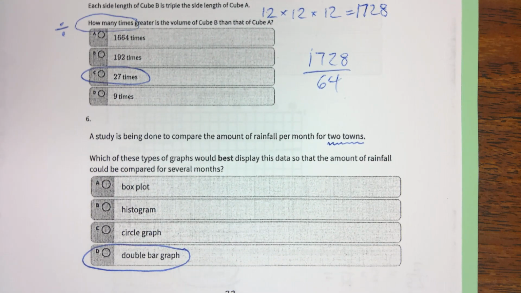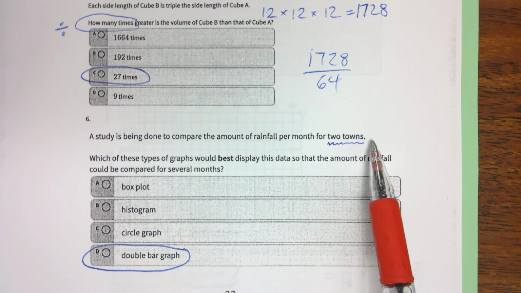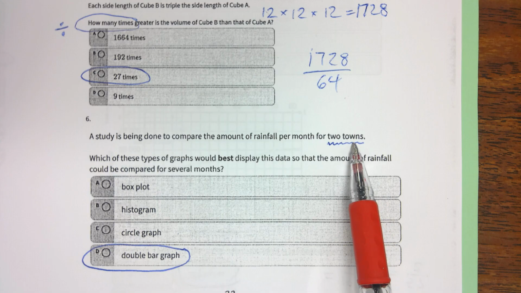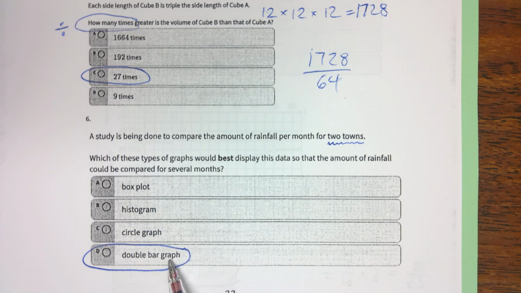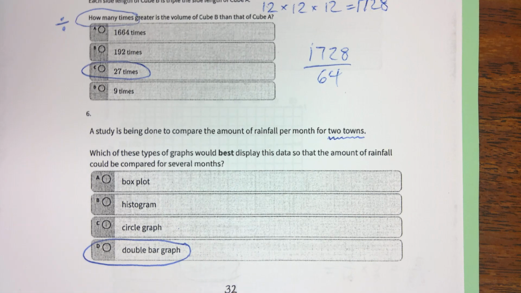Number 6. This is one similar to your assignment yesterday. You're comparing 2 towns. So double bar graph, right? A histogram is like a single bar graph.